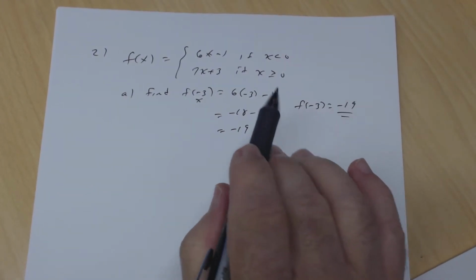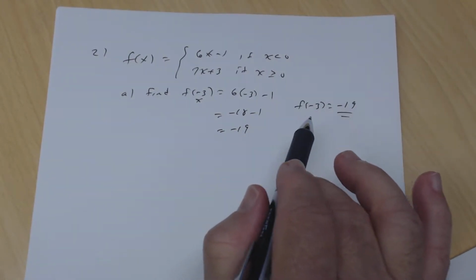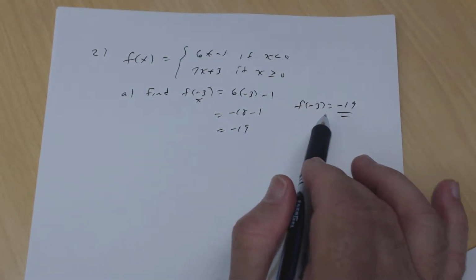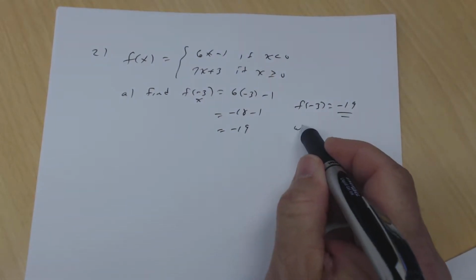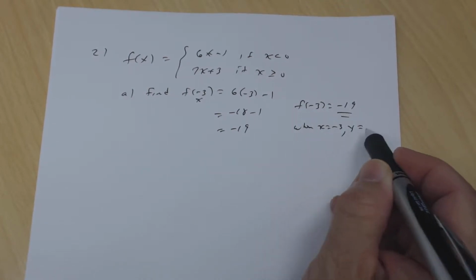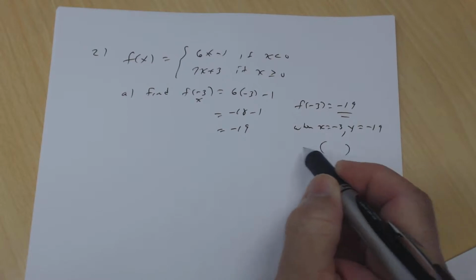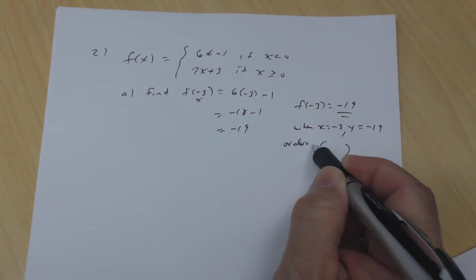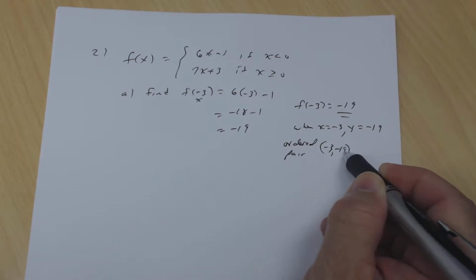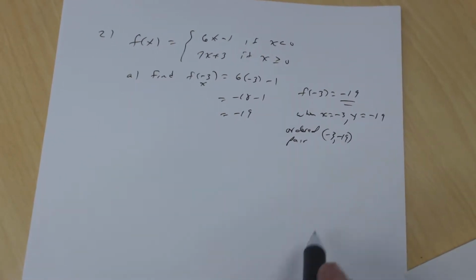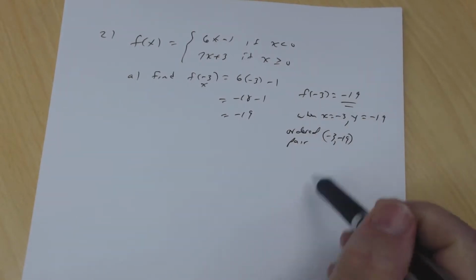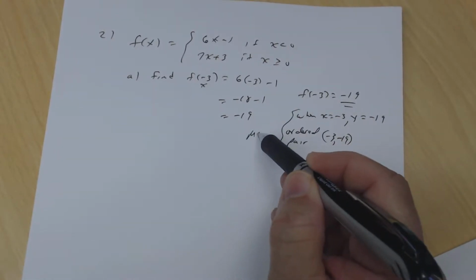Again, what I found was, if I were to plot that point, the ordered pair would be, well, when x is negative 3, y is negative 19. So the ordered pair would be negative 3 comma negative 19. But on the blank, if all you had was f of negative 3, you just put negative 19. But this is what this means.